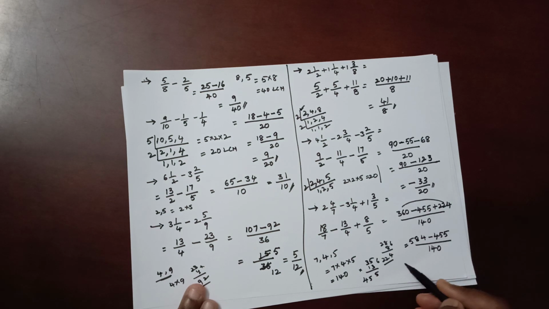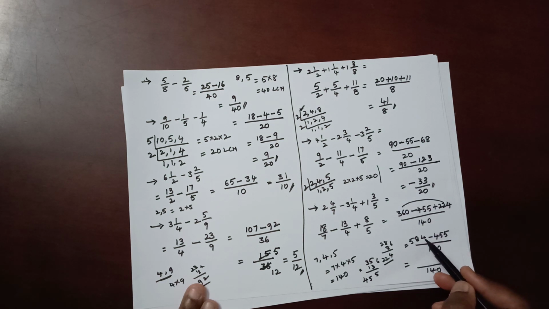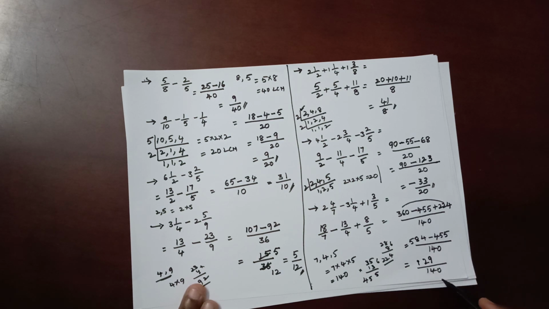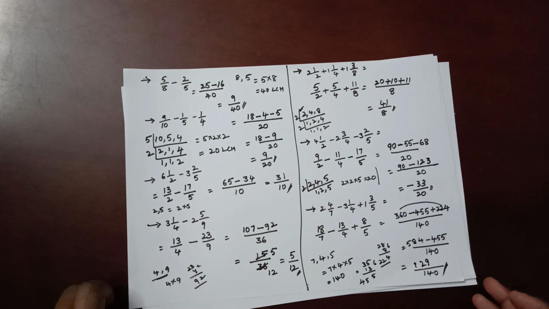Now you subtract and keep the sign of the bigger one. Denominator is 140. Okay. So 14 minus 5, 9. 7 minus 5, 2. 5 minus 4, 1. 129 by 140 is your answer.